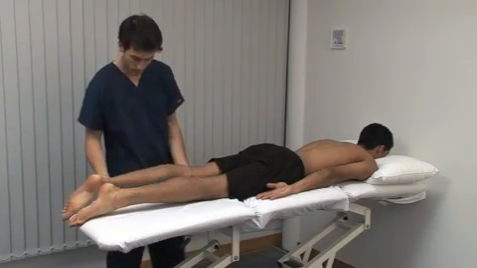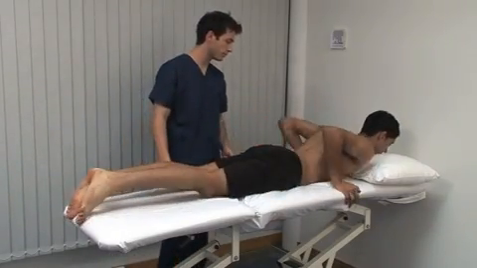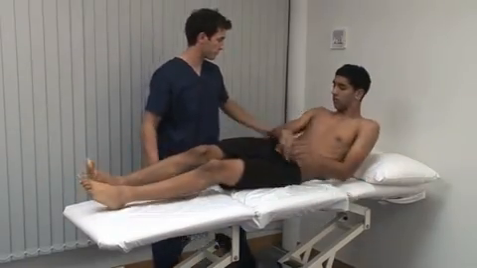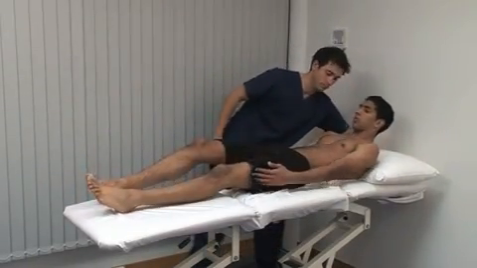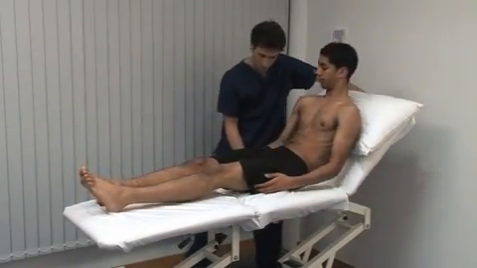We don't demonstrate the flip test, which can be useful to differentiate between pain of nerve root tension and functional overlay. There are details in the textbook.